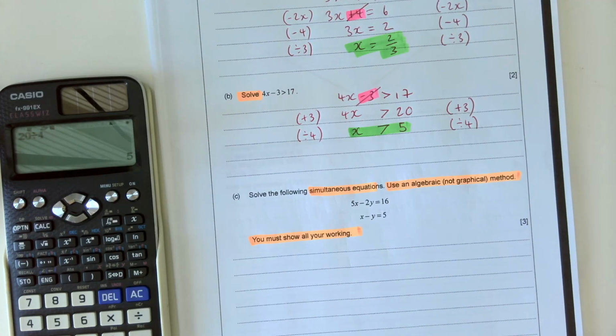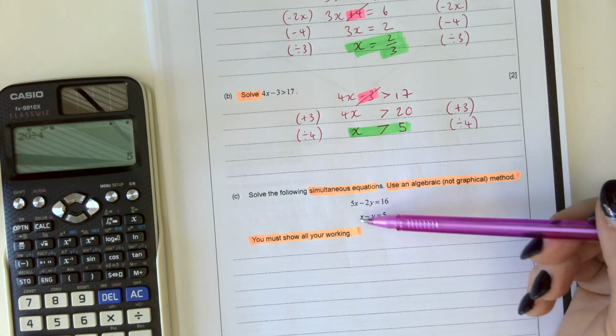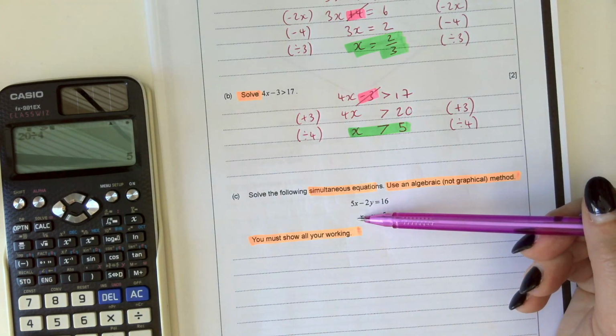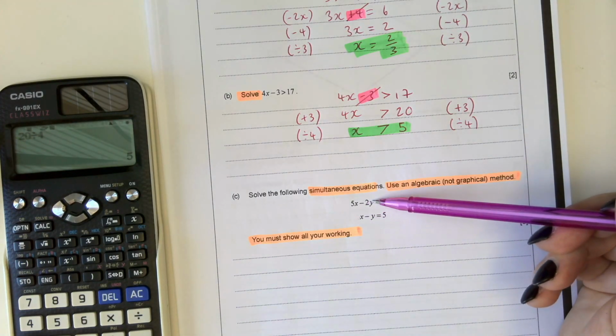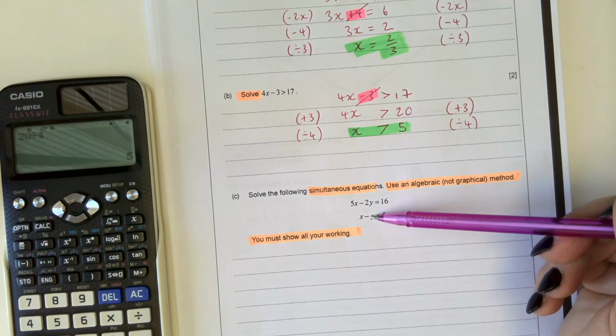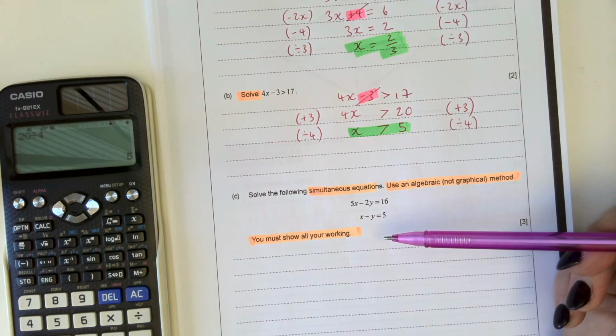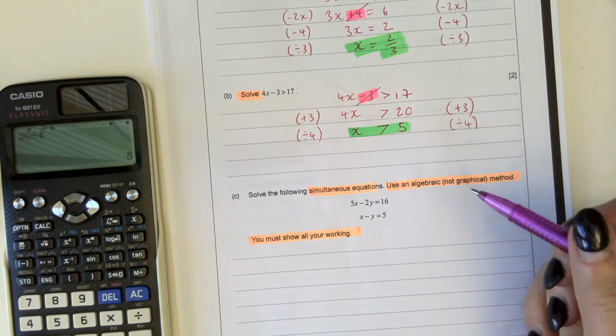Okay, so when I'm solving simultaneous equations, I'm looking for an x and a y value that works for both equations. The first thing I need to check are the coefficients of the terms. If I look at the x terms, I've got 5x and 1x. So a coefficient of 5 and a coefficient of 1, they don't match. I'm looking to have terms that have the same coefficient. Let's look at the y terms. Minus 2y, minus 1y. So this is minus 2 coefficient, this is minus 1. They don't match. So now I need to make the coefficients of either the x or the y terms match. I'm going to make the coefficients of the y terms match.